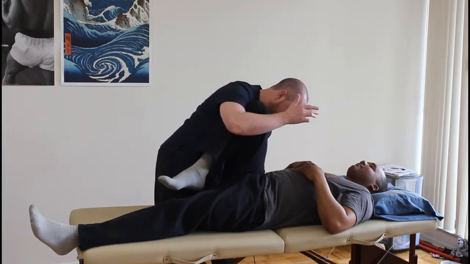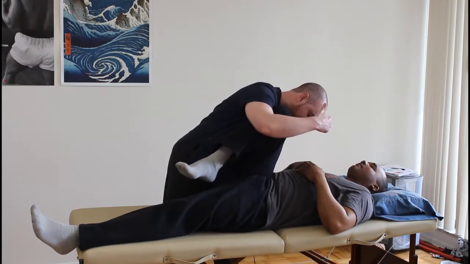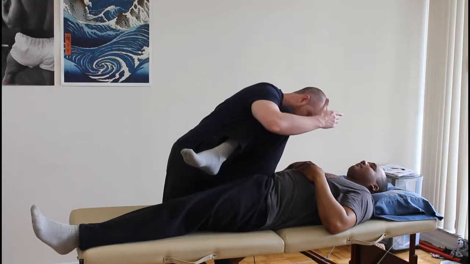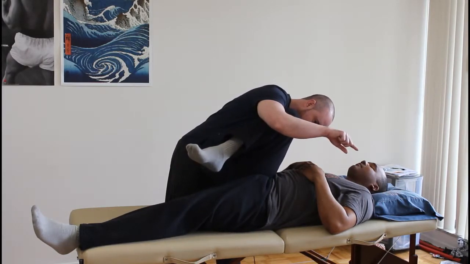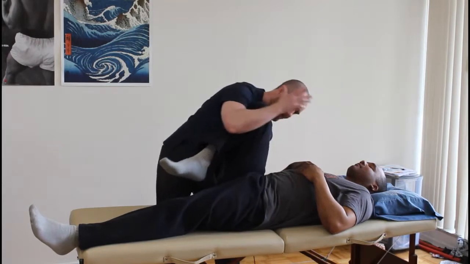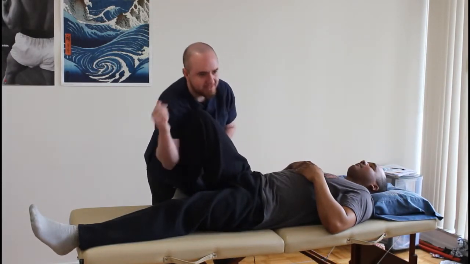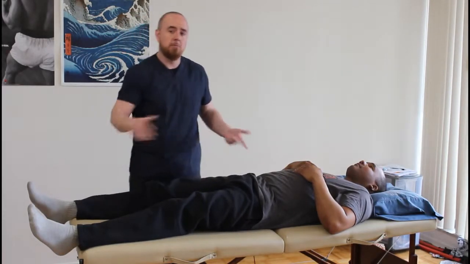Again, I have an expectation, this works fine, but as I go over here, there's a lack of freedom, so I start to work through that. And as I work through it, I'm asking the question, I'm just looking for the freedom. And once I have the freedom, every motion is an assessment, every motion is a treatment. Once I have the freedom that I'm looking for, I can move on.